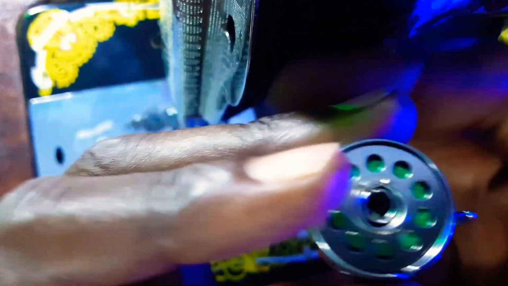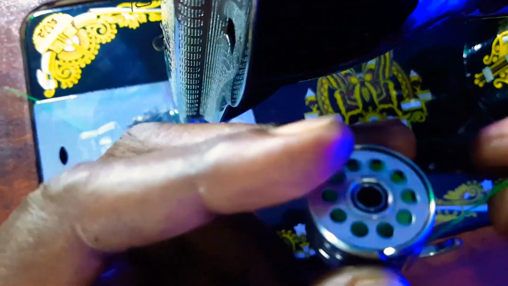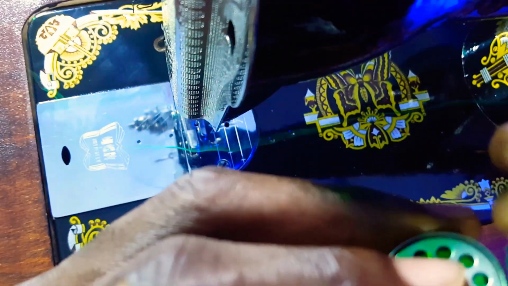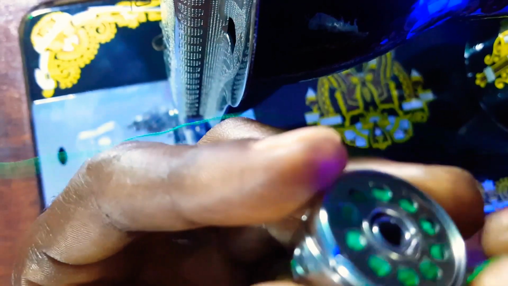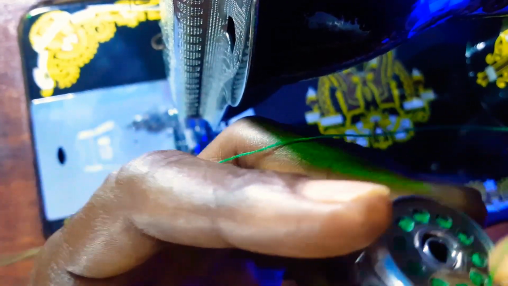Now let me show you how to properly insert it one more time for proper clarification, because I know there will be a lot of newbies around this department. So for that reason, I'm going to be diving very deep into this course.